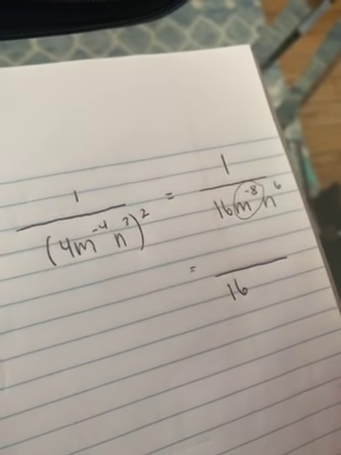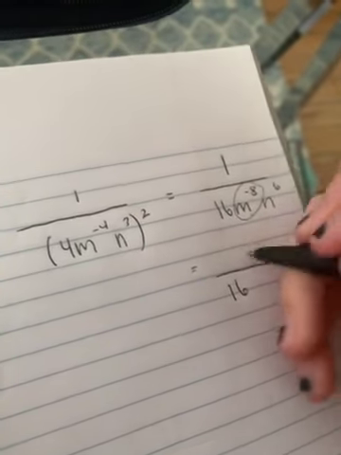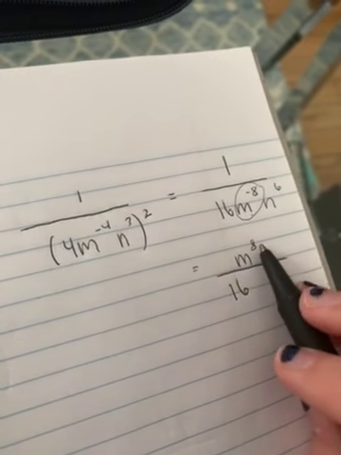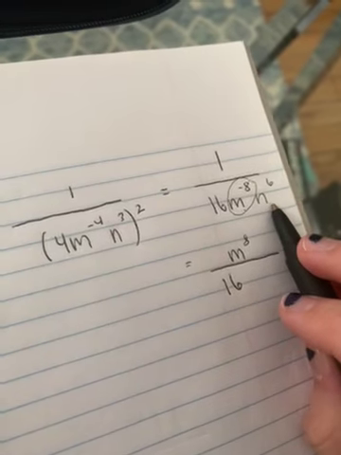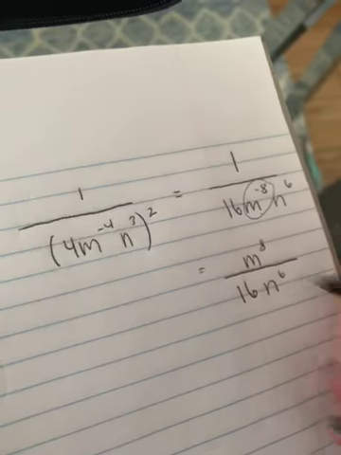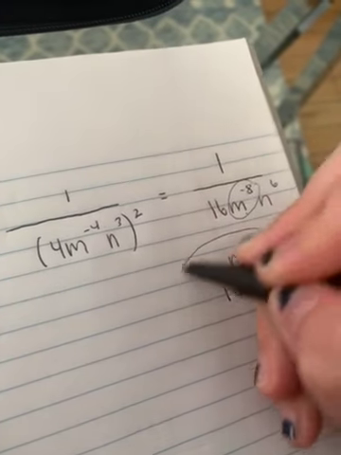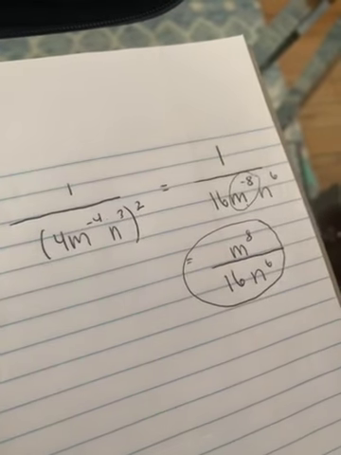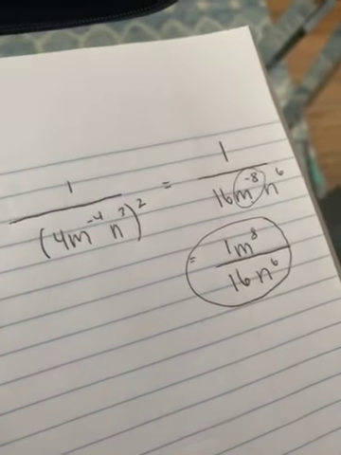Okay, I was happy with where the 16 was. I'm now going to take this m to the negative eighth. When I move it to the top, it becomes positive. N to the sixth, I'm happy with because it's a positive. So it's going to stay where it is. So your final answer would be m to the eighth over 16 n to the sixth. If you want to put that 1 there, you can also put that 1 there.